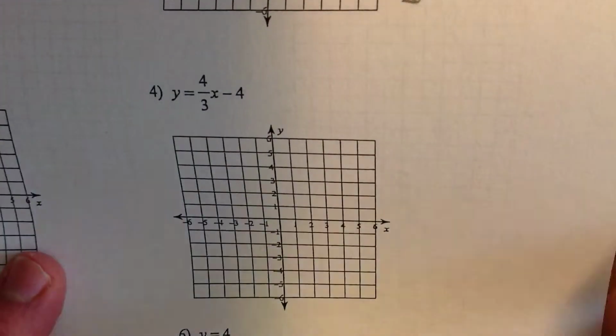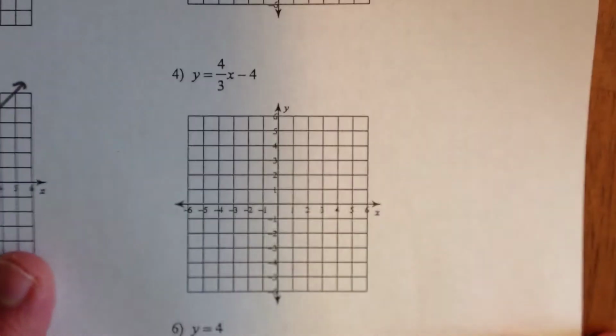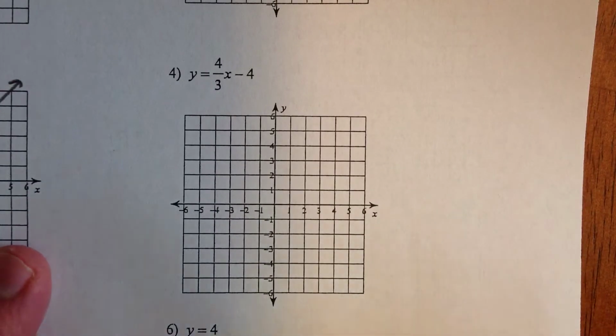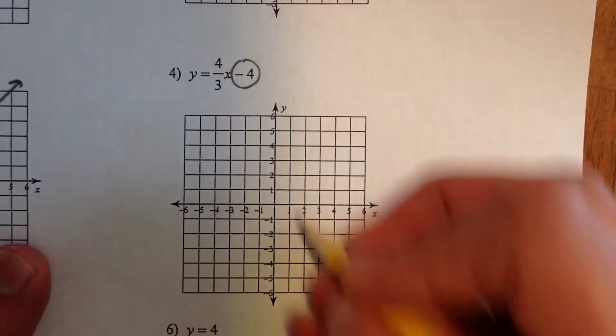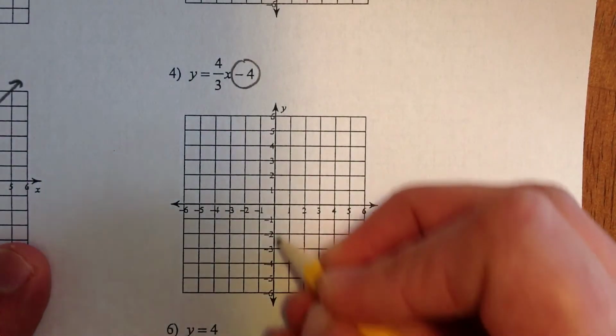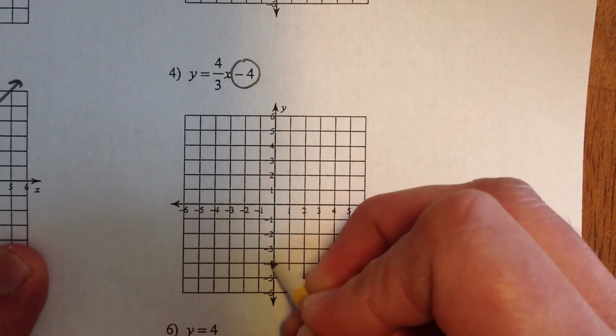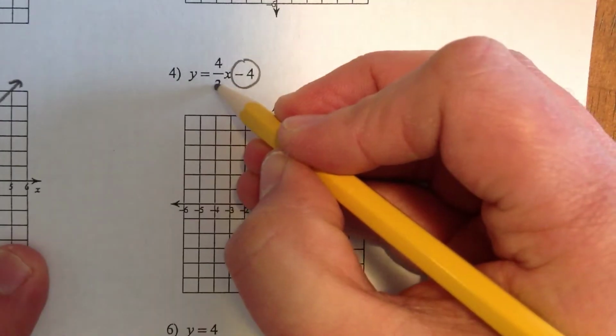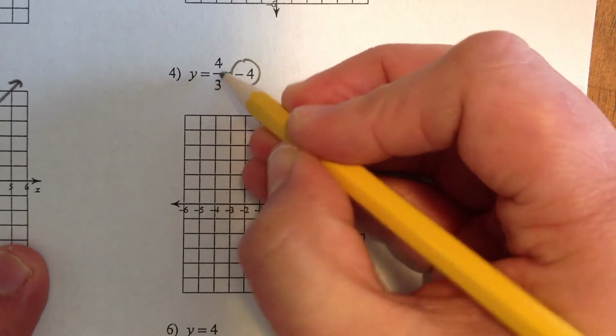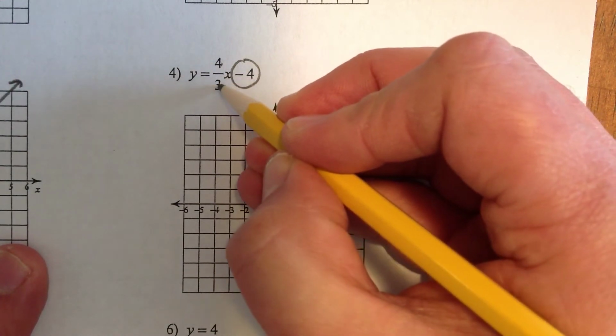These are lines. Alright, our next equation of a line is y equals 4/3 x minus 4. Our beginning point is -4. So we're going to begin on our y-axis at -4. That means we go down 4 and plot our point. Again, our slope is 4/3, which means we rise 4 and we run 3, which means we go up 4 and to the right 3.